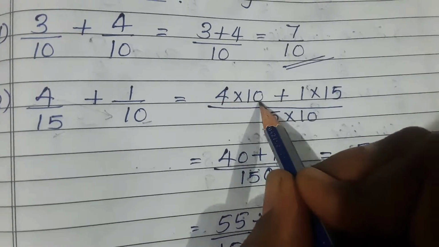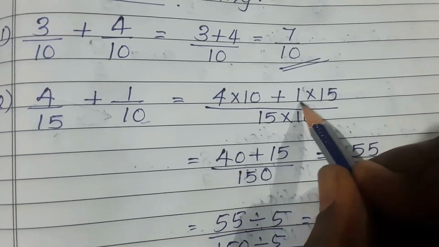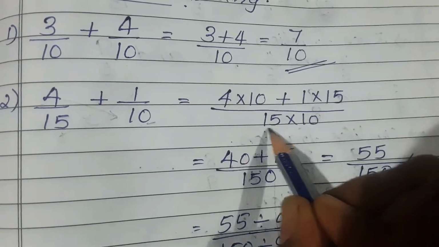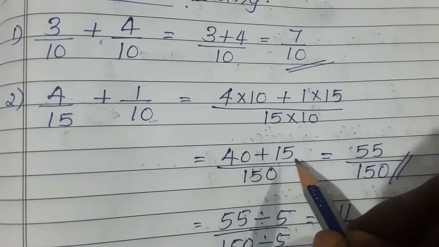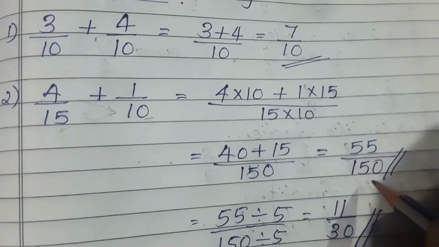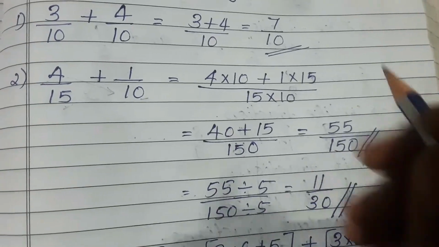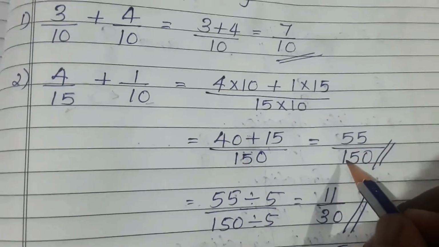Okay. 4 into 10 is 40. 1 into 15 is 15. 15 into 10 is 150. So add these two together. 40 plus 15 is 55 by 150. Okay. So here we got the answer.